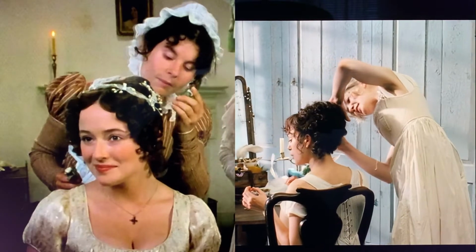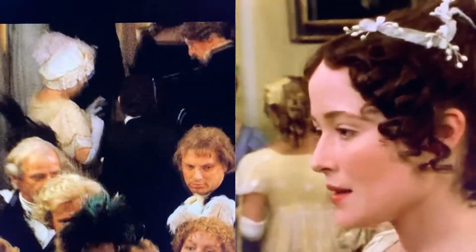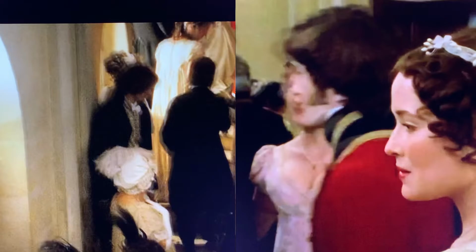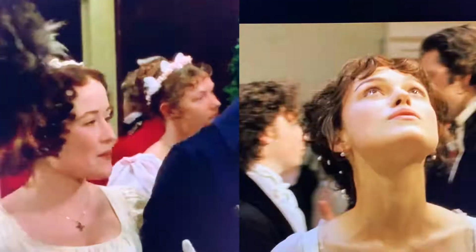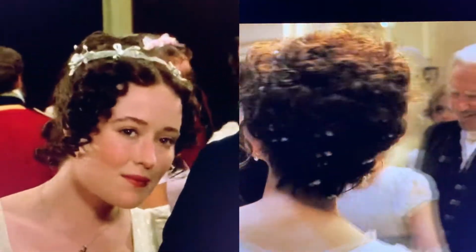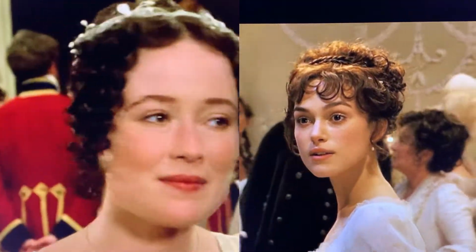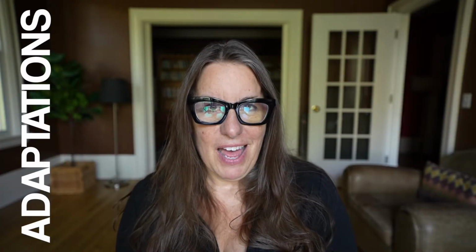In the screen versions, the filmmakers don't emphasize the rain or the delay because that anticipation and the importance of it and the hopes for the Netherfield Ball can be communicated in other ways. They show us the preparation, the formal space that the ball is in, how dressed up everyone is, how beautiful Lizzie looks, and how she looks for Wickham. And then the disappointments come.